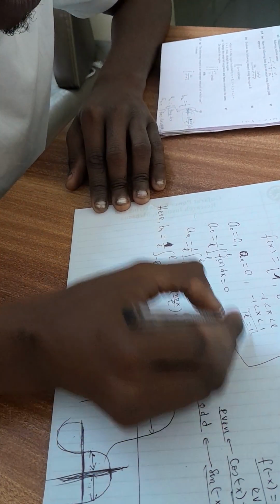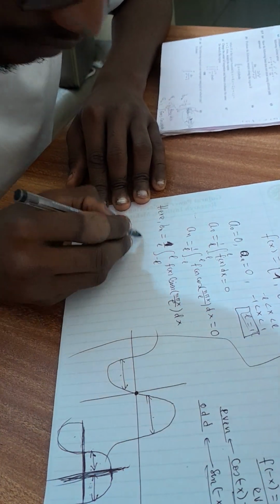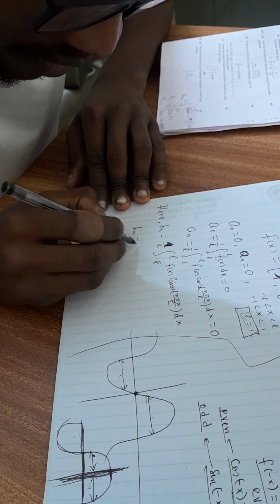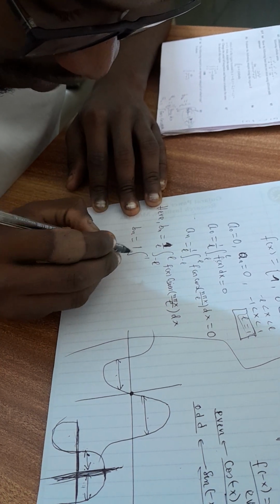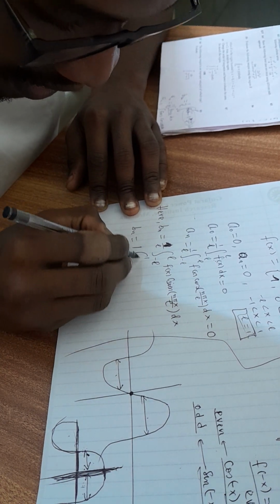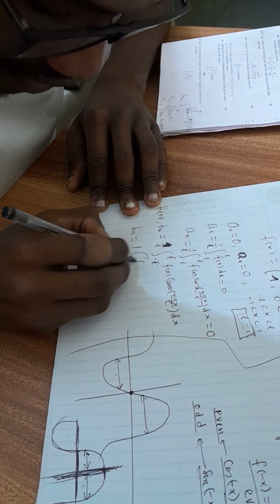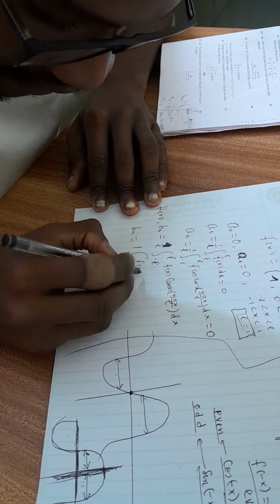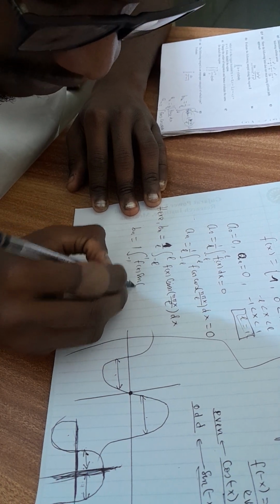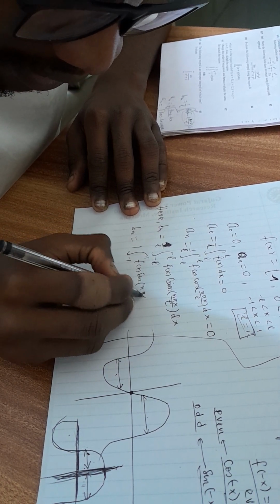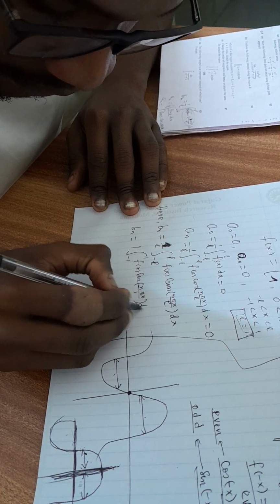Now substitute for your L. L is equal to 1. So bn will be integral from minus 1 to 1, f(x) sine of n pi x upon 1 dx.